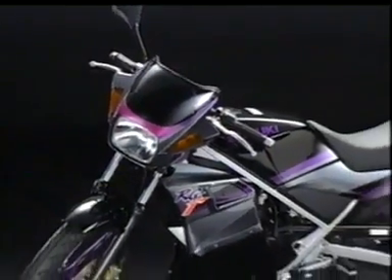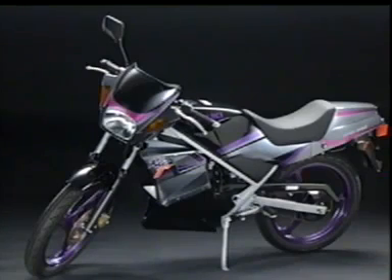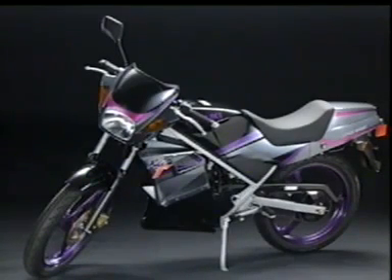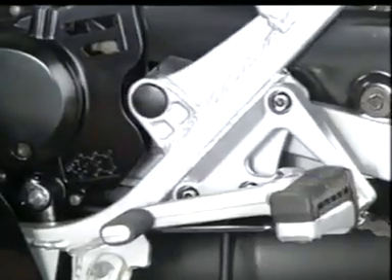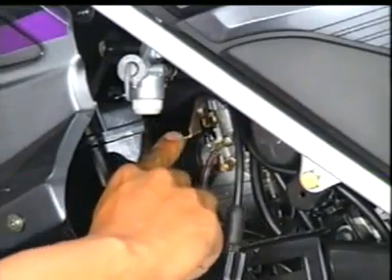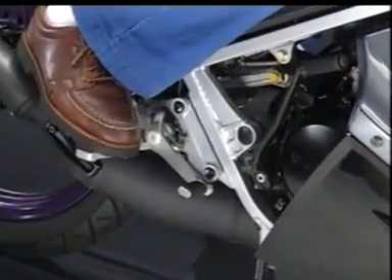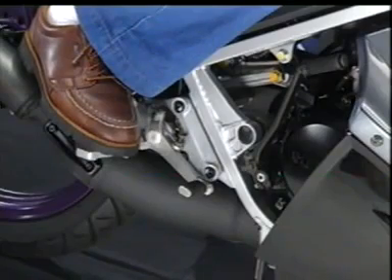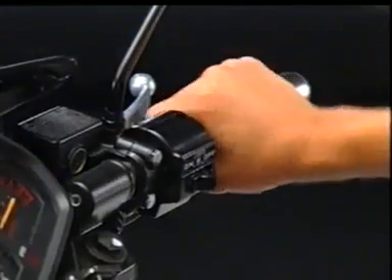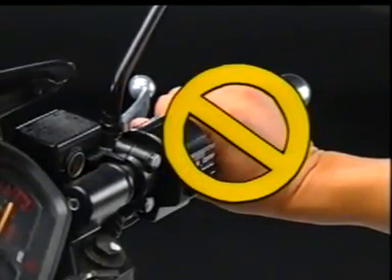Up to this point, we have been talking about the basic construction and action of the VM-type carburetor. Next, let's look at what happens in the carburetor under actual driving conditions. When the engine is cold, the starter valve is activated to start the engine. If the throttle grip is opened at this point, it actually becomes harder to start the engine.